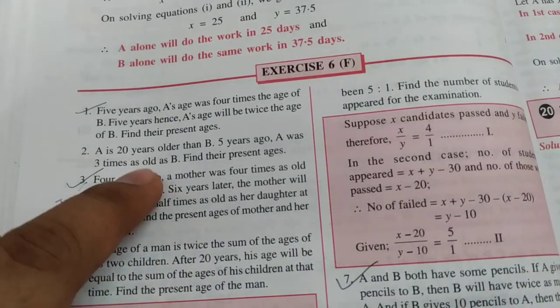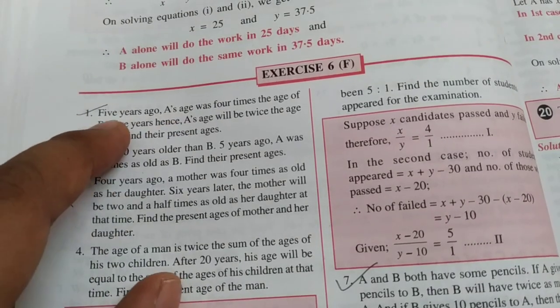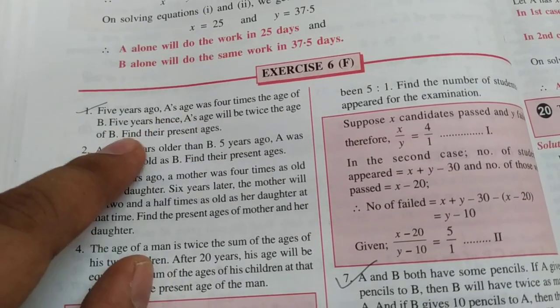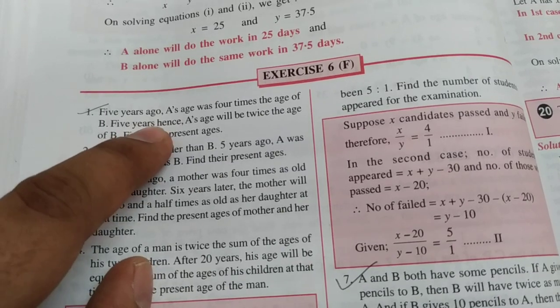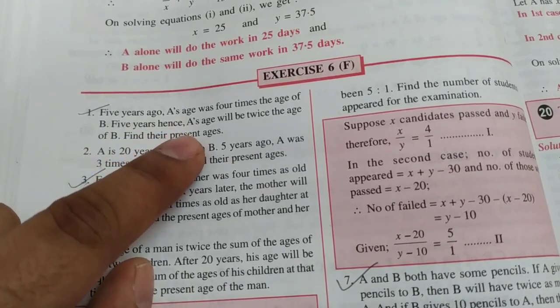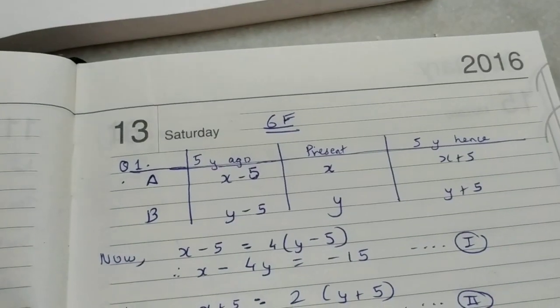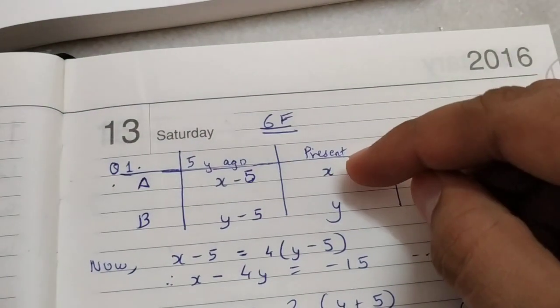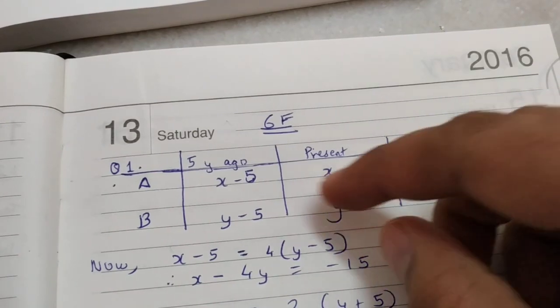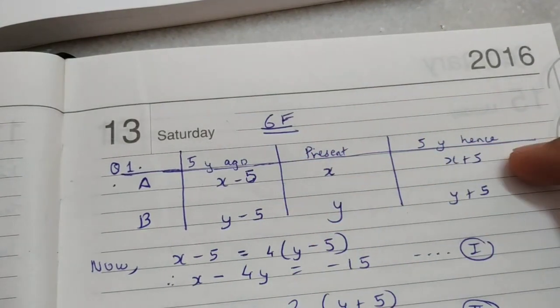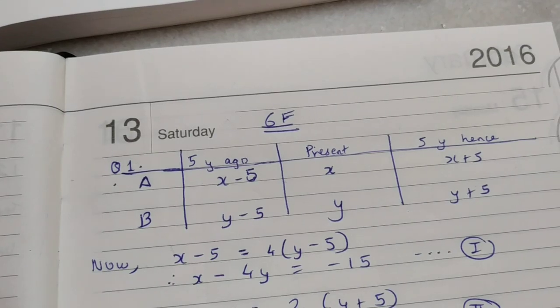In the first sum, it's an age sum. 5 years ago, A's age was 4 times B's age. And 5 years hence, that is after 5 years, A's age will be twice the age of B. So here again we'll make a table. The present ages are assumed as X and Y respectively. 5 years ago, these are the ages, and 5 years hence, these are the ages in years.